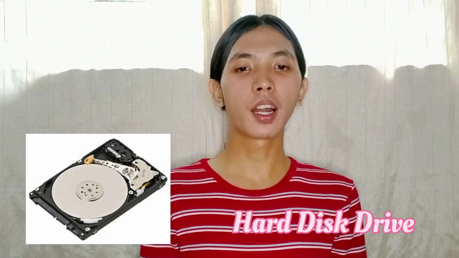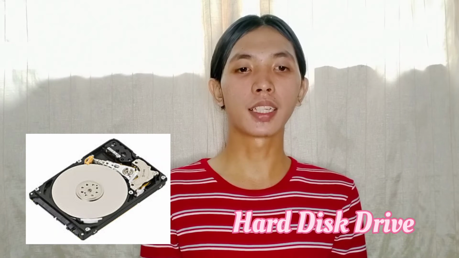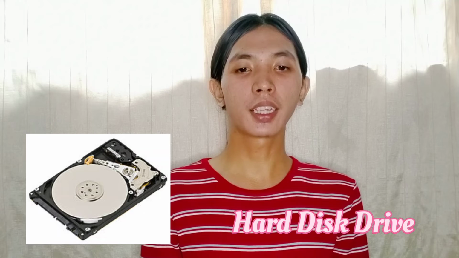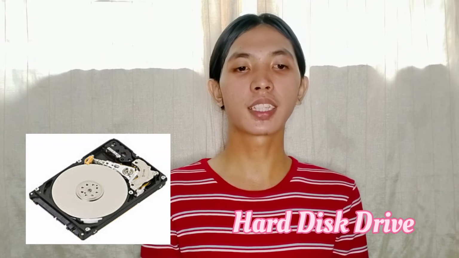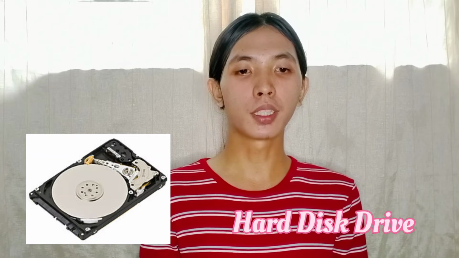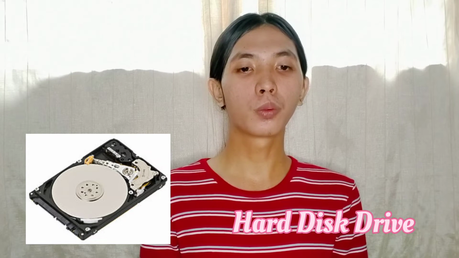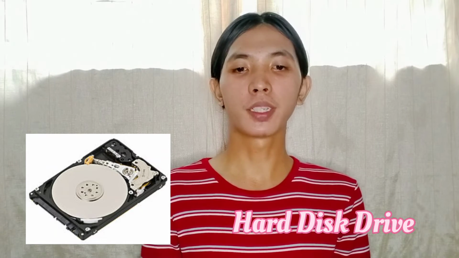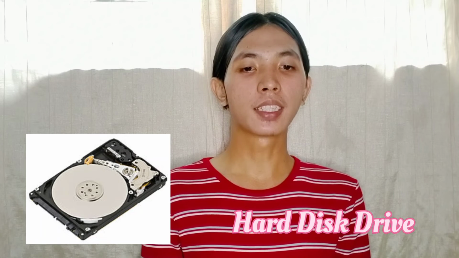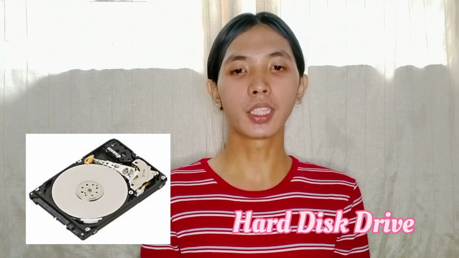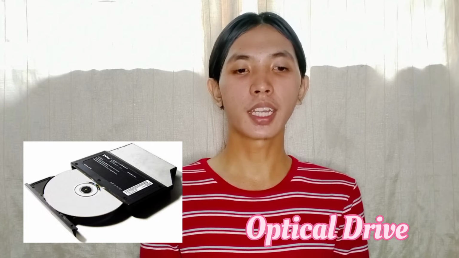Number 8. Hard disk drive, also known as hard drive, is a magnetic storage device that is installed inside a computer. The hard drive is used as permanent data storage. In a Windows computer, the hard drive is usually configured as the C drive and contains the operating system and applications.